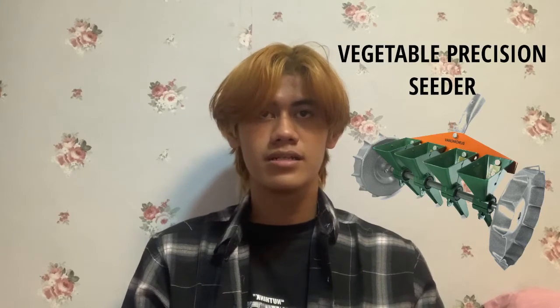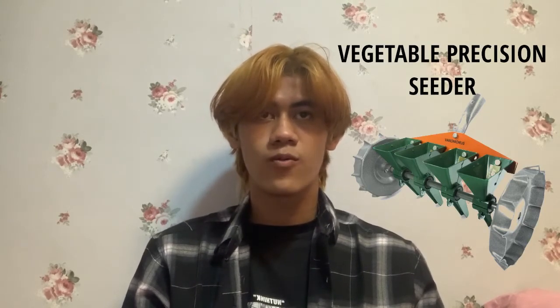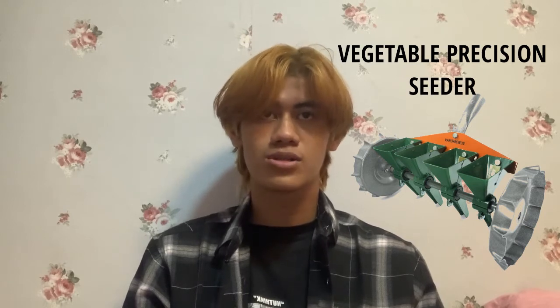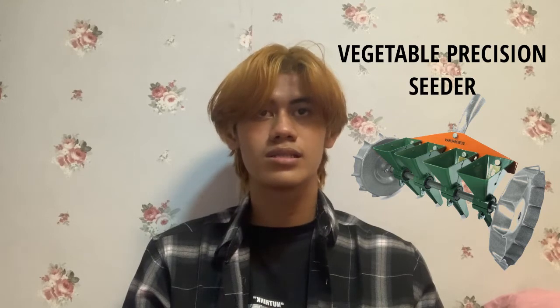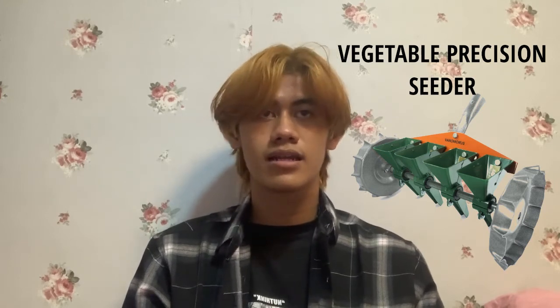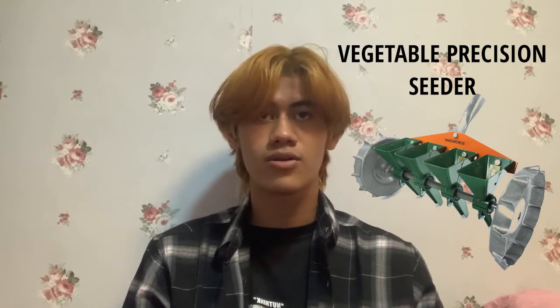Second machine is the vegetable precision seeder. Okay, for the specification, it needs to be equipped with a walking tractor as a power to ensure strong power, variable speed adjustment, easy to store and transport. The row spacing, line spacing and the sowing depth can be adjusted according to the customer's request.